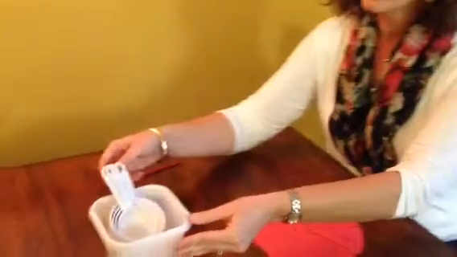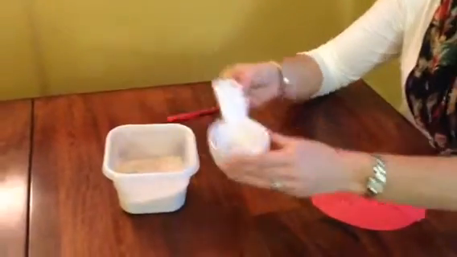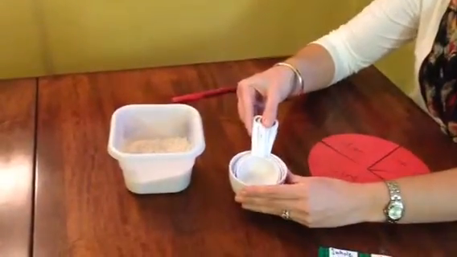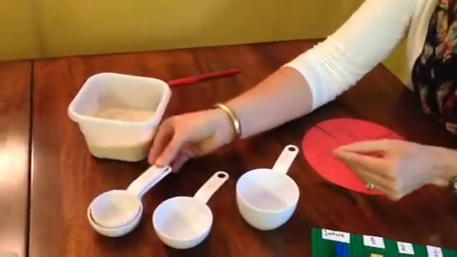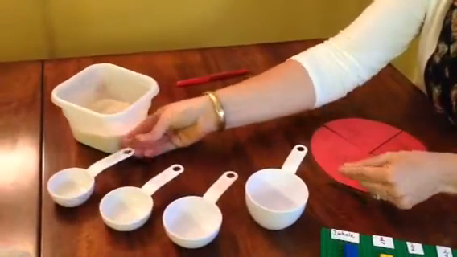This again brings in a real-world object, an object that students are familiar with and recognize in order to teach them the concept of fractions. Measuring cups would also be an ideal way to teach students the idea of fractions. Here I have a cup, a half a cup, a third of a cup, and a fourth of a cup.